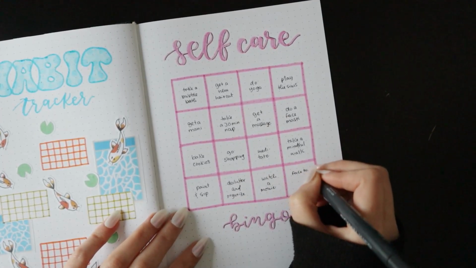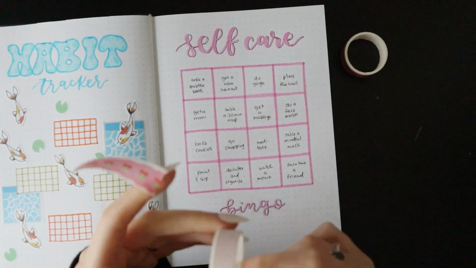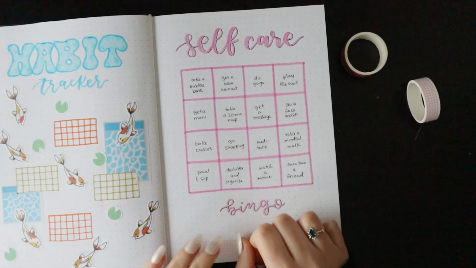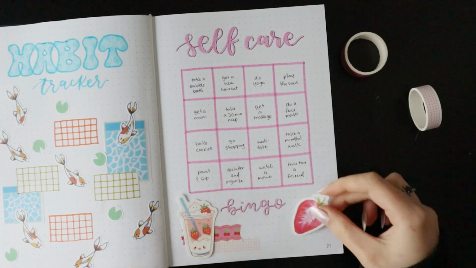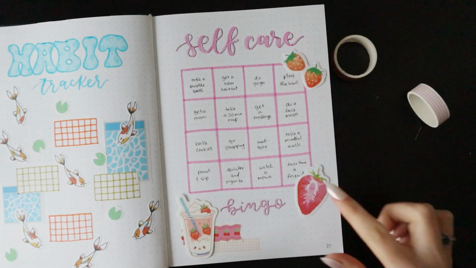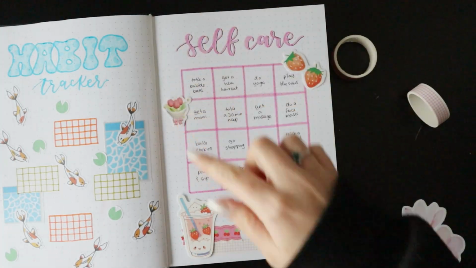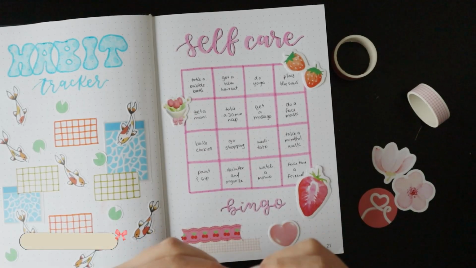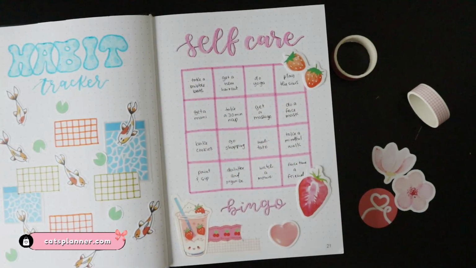Those are some activities that I think are really fun to do as self care throughout the month of February, but feel free to customize this page for your own needs. And then I just finish up the page by adding a bunch of stickers and washi tape that is included in the Berry Coquette stationery grab bag.